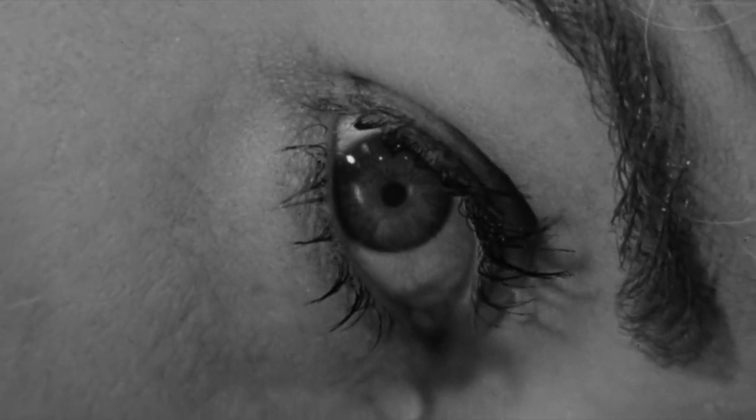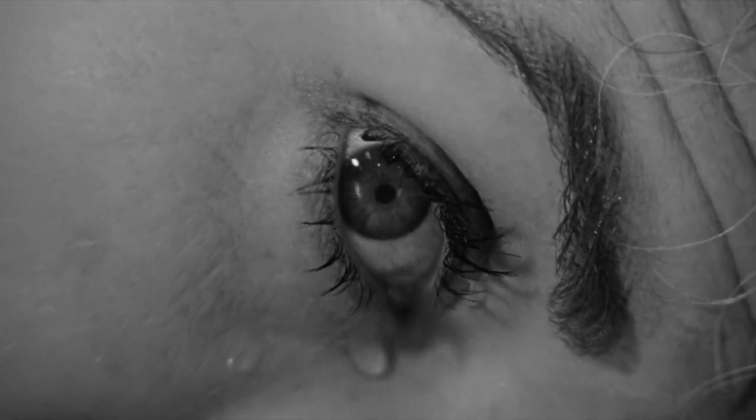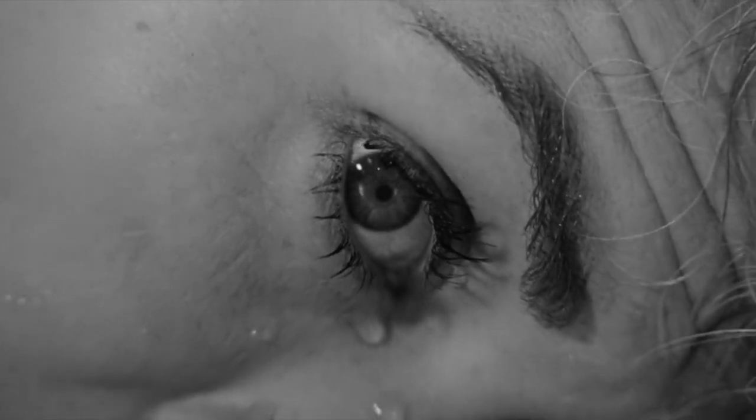A modern analysis of this shot would associate Marion's open eye as a means to show that she died due to shock and pain, and was fully conscious when she was killed.